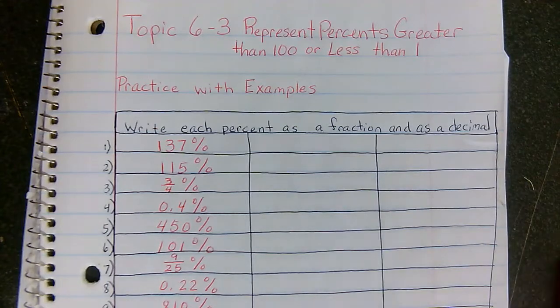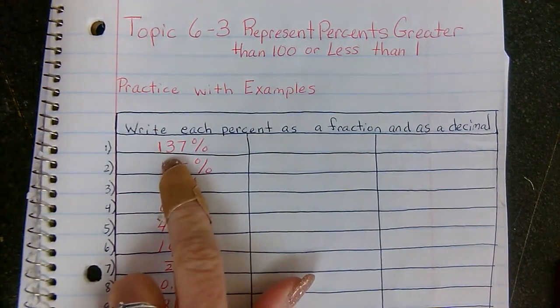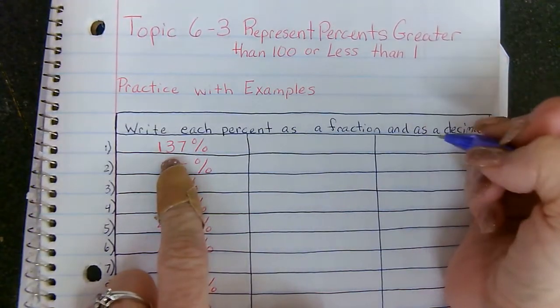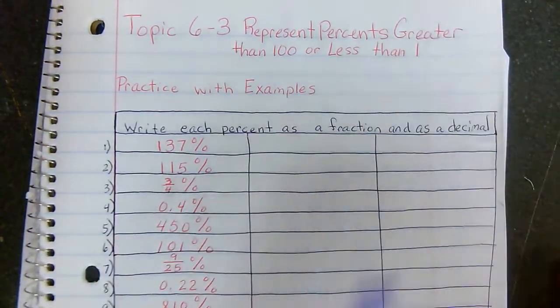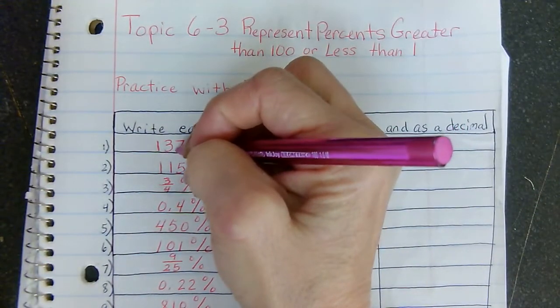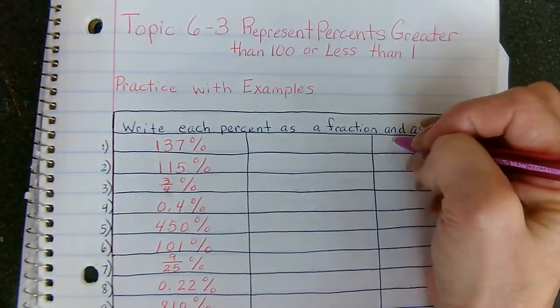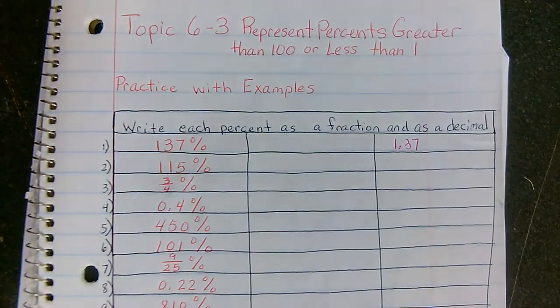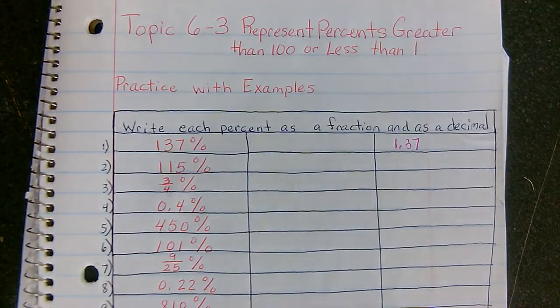And the easiest thing I find really is to change first here to a decimal. And I'll show you why. You either divide by 100 or you move the decimal to the left 2 places. And if I move the decimal to the left 2 places, look at what we get. Instead of 137, you go to the left 2 and you get 1.37.